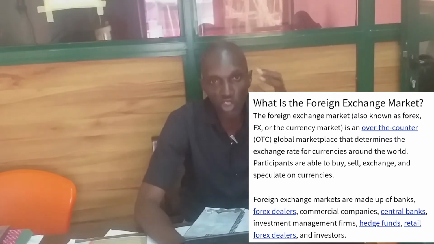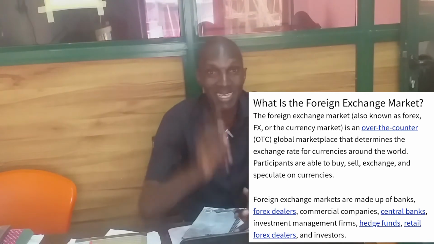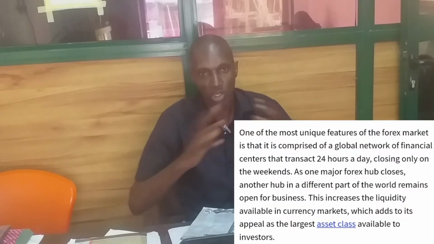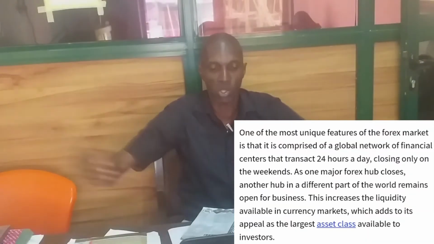But the Forex market is a decentralized market that you trade in different parts of the world. The dollar makes up 88% of this trading, so the dollar is heavily traded in the foreign exchange market. And the foreign exchange market is a 24-hour market, 5 days in a week, done in different centers all over the world.